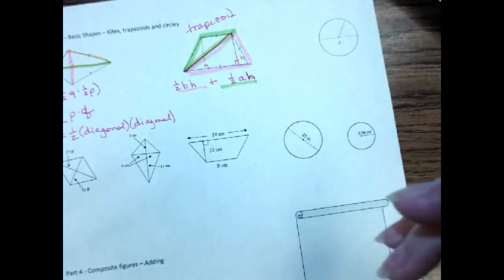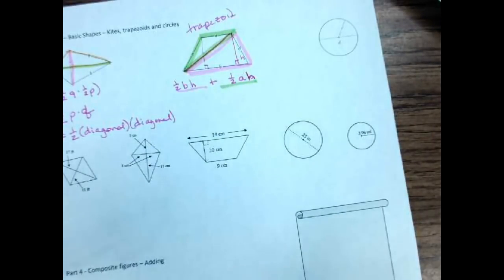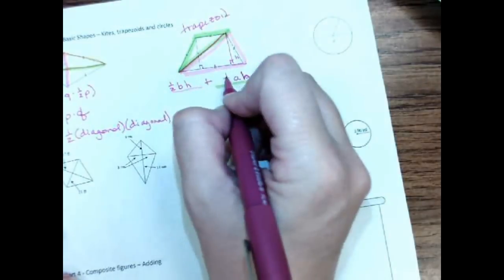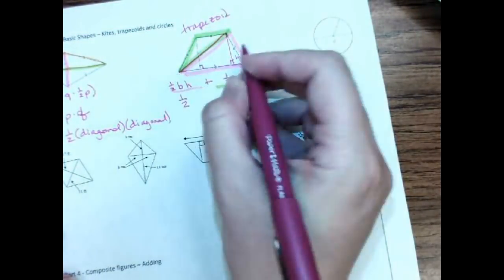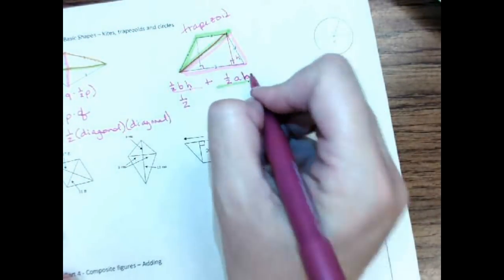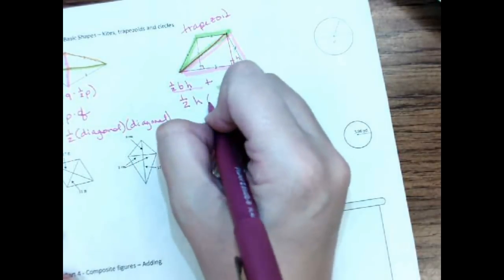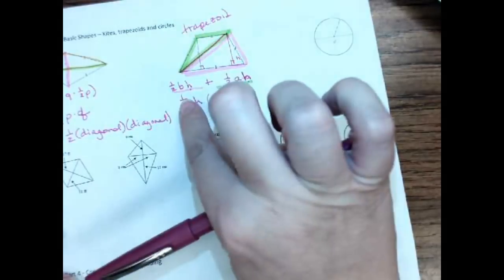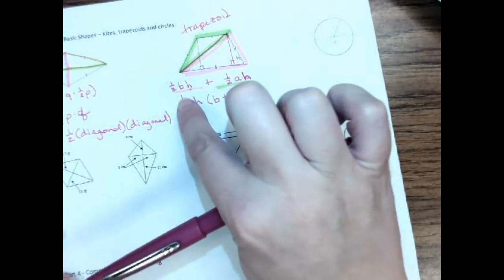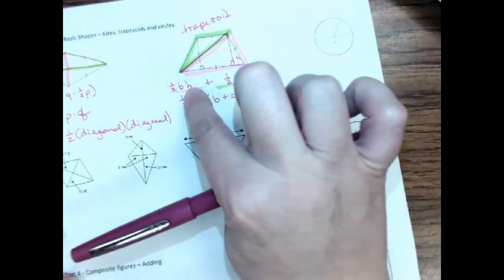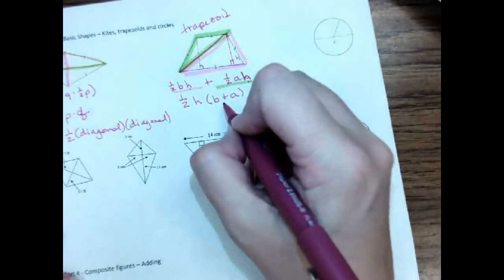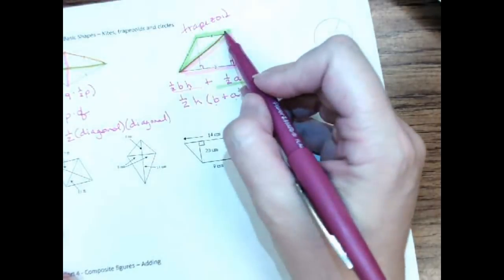Now what I need to do is do a little bit of algebra to this, and I'm going to pull out the things that are the same. Look, these both have a 1/2 in them, so I'm going to put a 1/2 out front. And they both have an H in them, so I'm going to put an H out front. And inside I get B plus A. Let's just distribute this to see if this works out. 1/2 H times B, yep, that's that part. 1/2 H times A, yep, that's that part. And then look what A and B are. That's just my 2 bases.